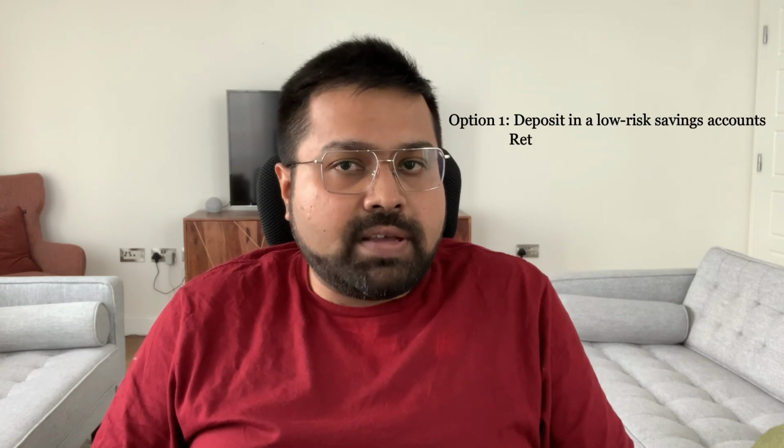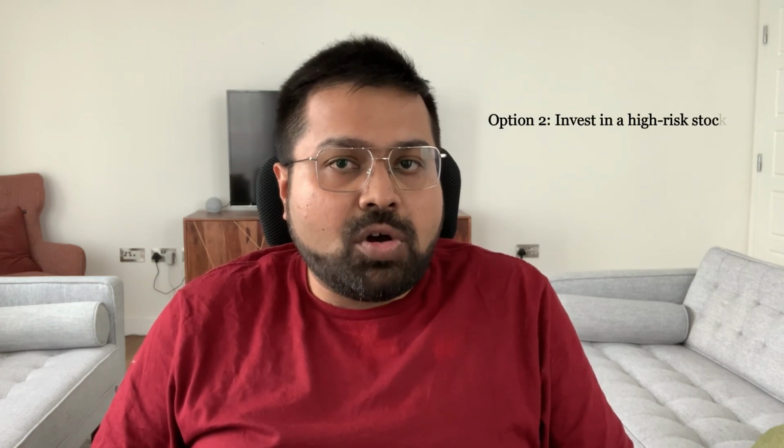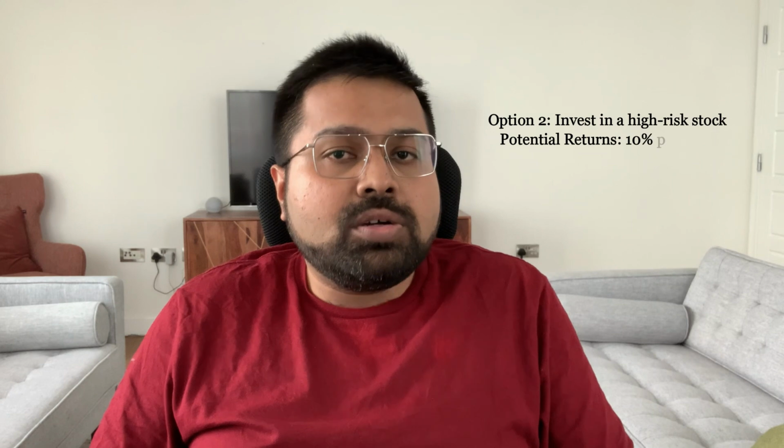Let's say you have $1,000 to invest and you have two options. Number one, you can invest in a low risk savings account that pays about 1% interest per year, or you can invest it in a high risk stock that has the potential to earn 10% returns per year. If you invested in a low risk savings account, you are unlikely to lose your money, but you'll also earn a relatively low return. In this case, your $1,000 of investment would earn $10 per year in interest.